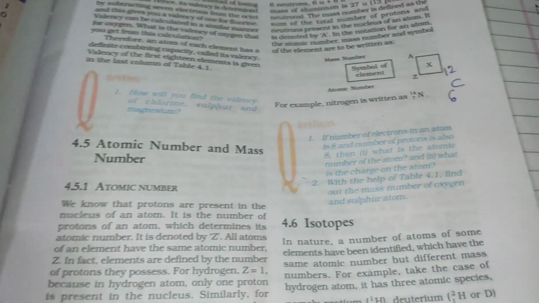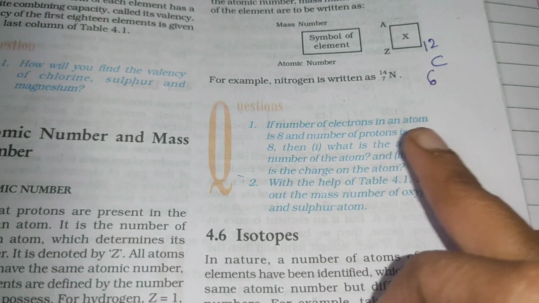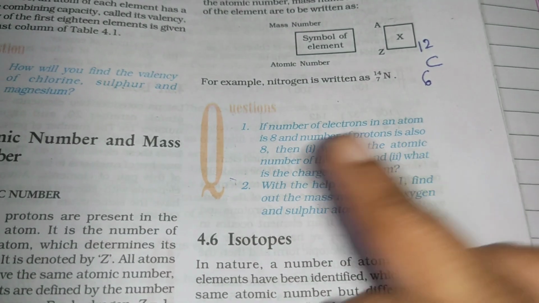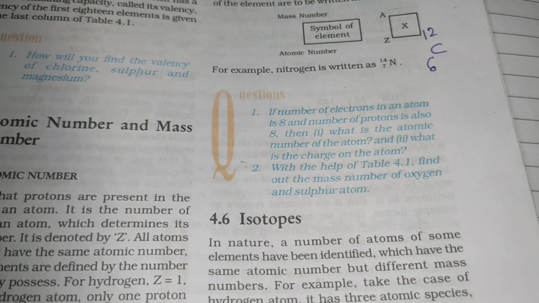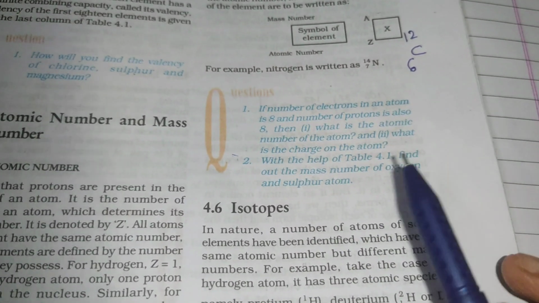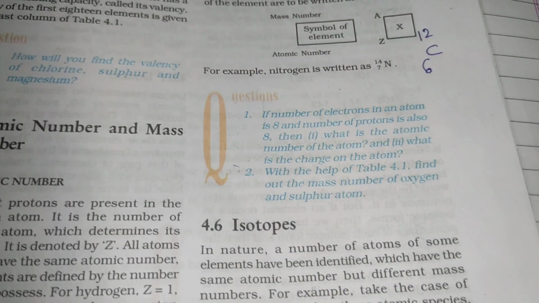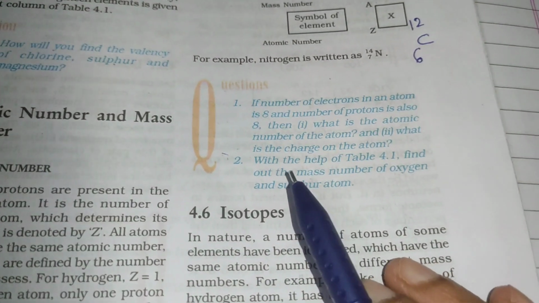Then next, if the number of electrons in an atom is 8 and the number of protons is also 8, what is the atomic number? We already know it is the number of protons. So 8 only. What is the charge on the atom? It has no charge.